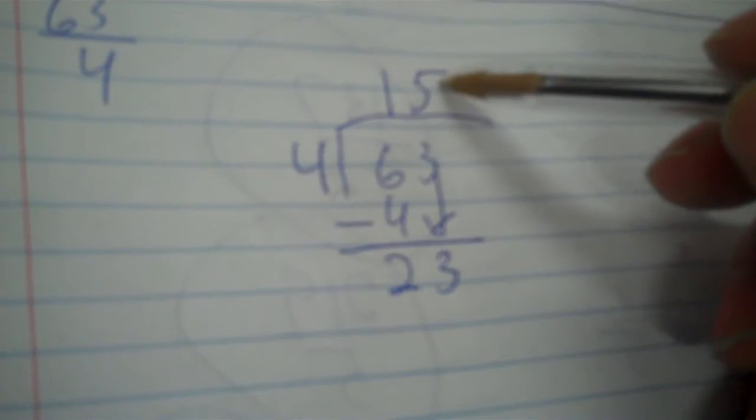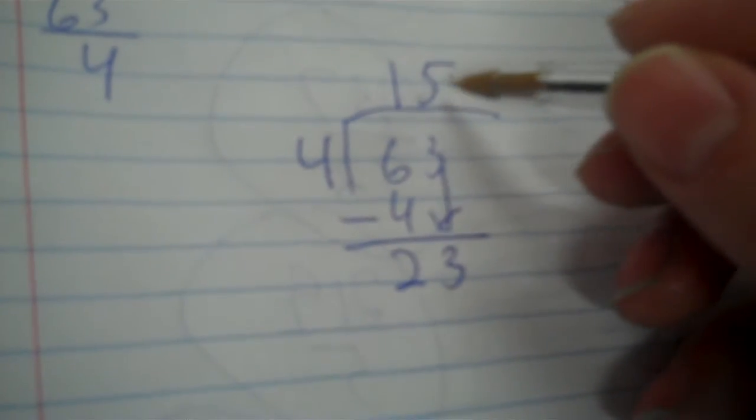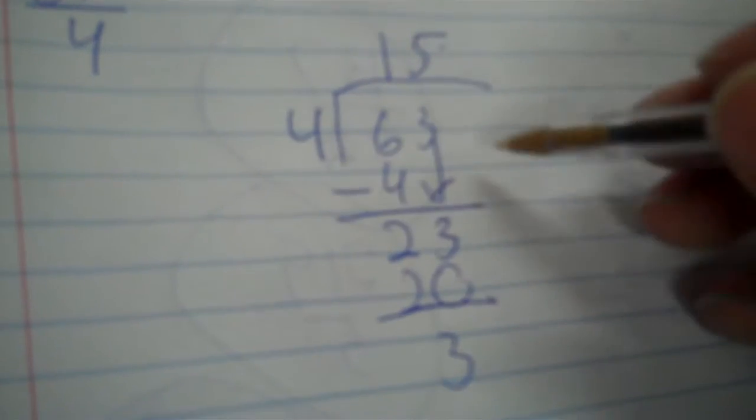Thought I'd throw that out there. 63 over 4, okay. 63 divided by 4. 4 goes into 6 once, 4 times 1 is 4, then I subtract, I get 2, I bring the 3 down. 4 goes into 23, 4, 8, 12, 16, 20, so it'd be 5. Then 4 times 5 is 20, and 23 minus 20 is 3. There's nothing left to bring down, so that's your remainder, so it's 15 and 3/4. That 4 takes the denominator.